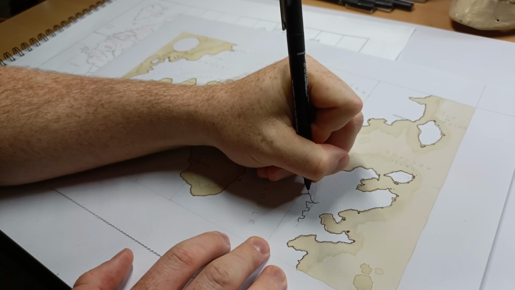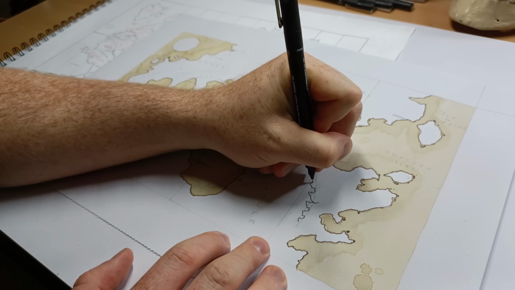Having gone through and stained it, I'm then going to come through and do the mountains first. I'm going to use an illustrative style.